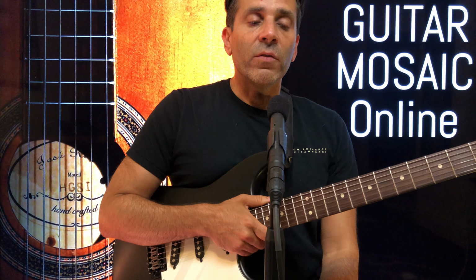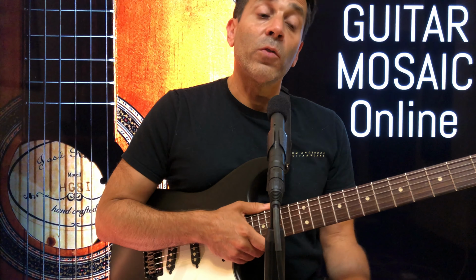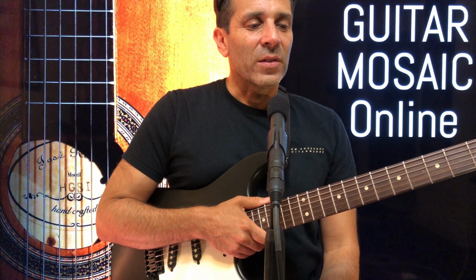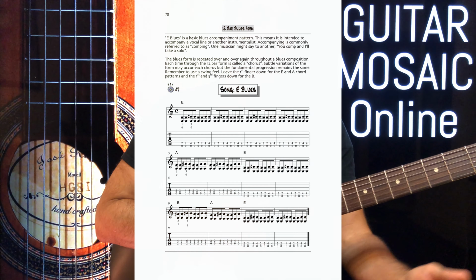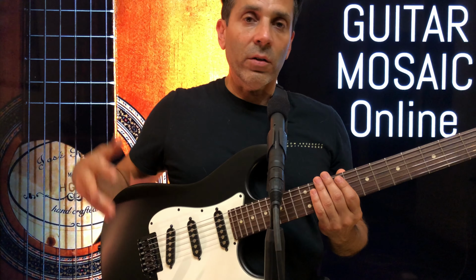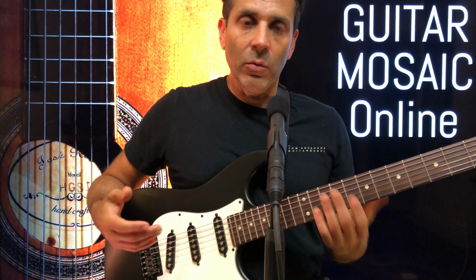So let's look at page 70. So here's our first blues in E, because we did play a blues in D for 3-play, okay? So let's take a look at it. It's 4 bars of E, 2 bars of A, 2 bars of E, exactly like we analyzed it. It's tabbed out, very similar to how we did with 3-play.